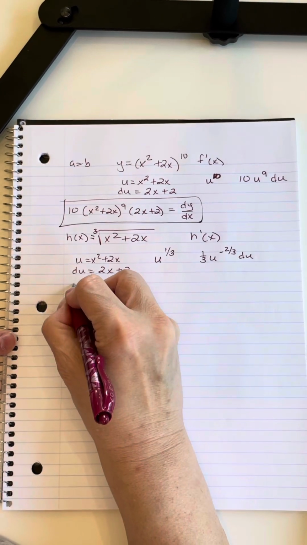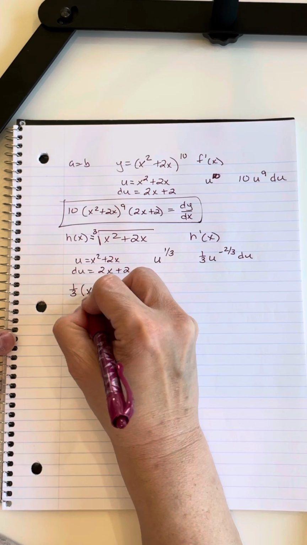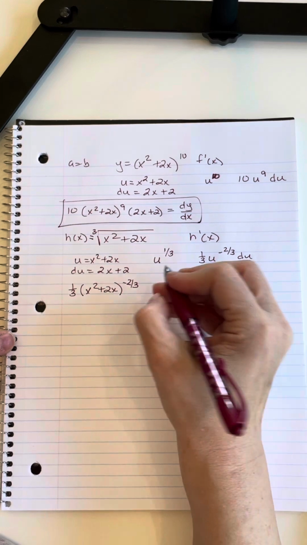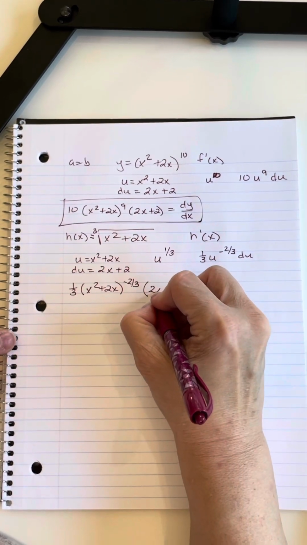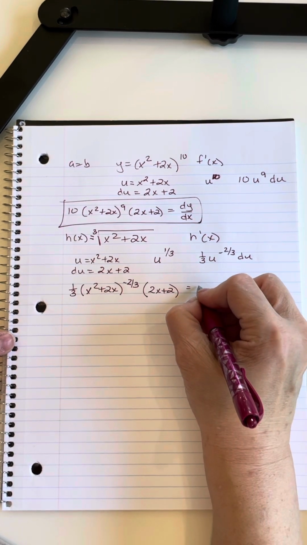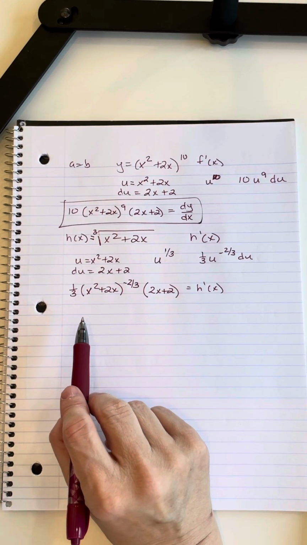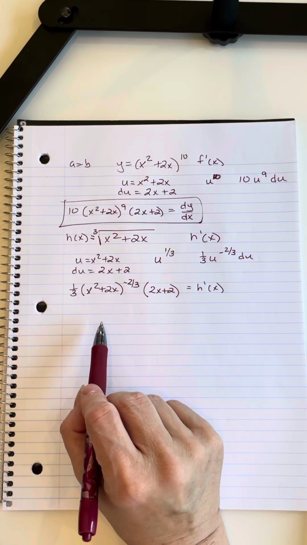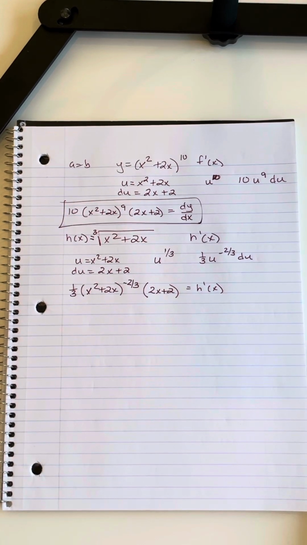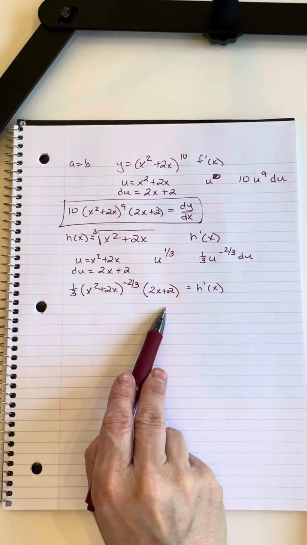Now we substitute everything back in, so 1/3 with x squared plus 2x to the negative 2/3 multiplying with the 2x plus 2. And then we could set the whole thing equal to, I'll do it this way. Okay, now this is not in its simplified form, so I can simplify this a whole lot more, although did they bother? 1/3, this one to the negative 2/3. Ooh, no, they did not.